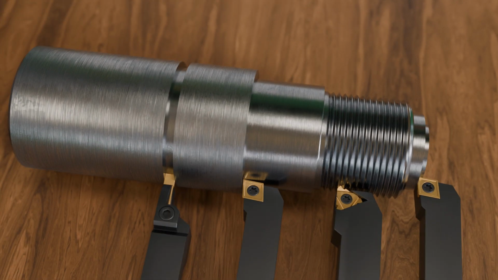Parting off is related to grooving turning. In this process, the cross-section of the workpiece is completely cut through in the radial direction. Another turning method is profile turning.